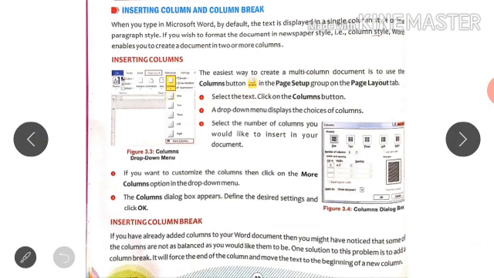Inserting column and column break. You can insert the column and then break the column also. For that, we have to follow some steps. Now, when you type in Microsoft Word, by default the text is displayed in a single column style or in a paragraph style.